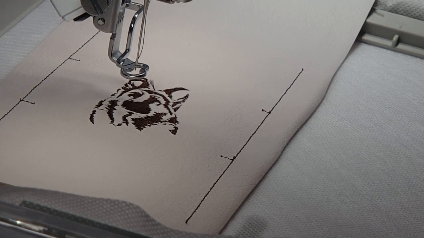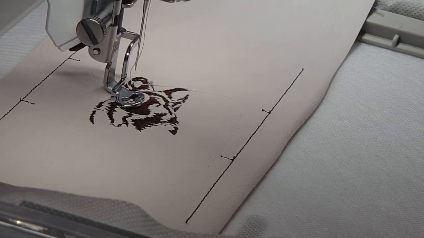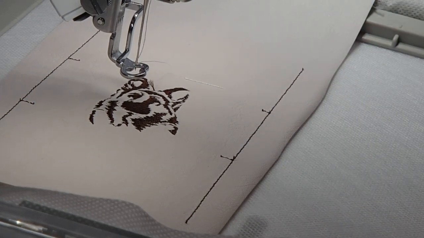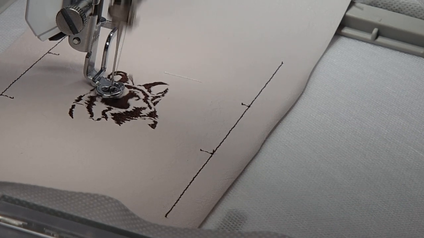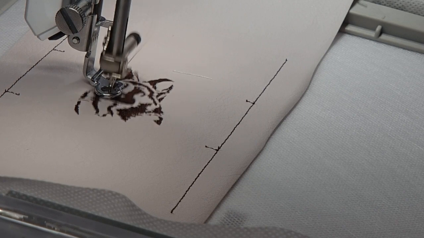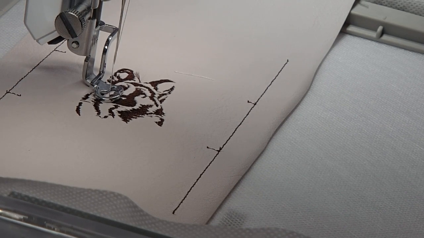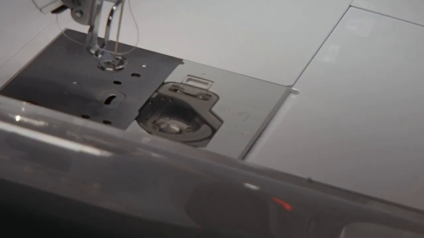Okay, let's change to the white. Oops. And there we have it.